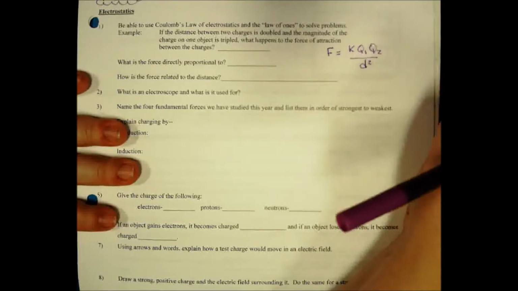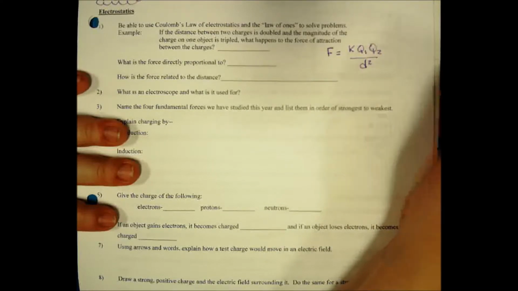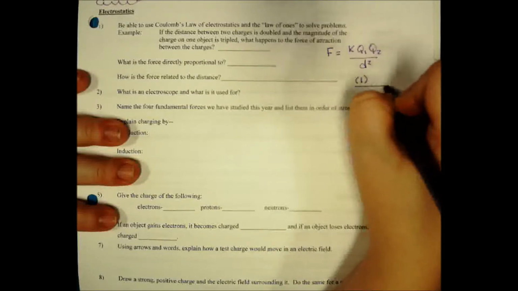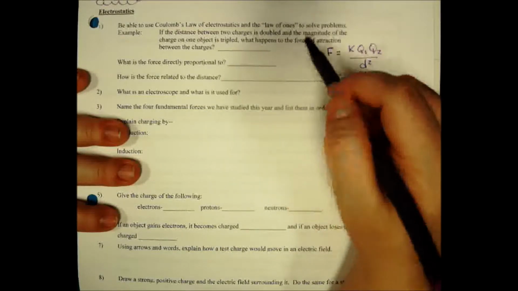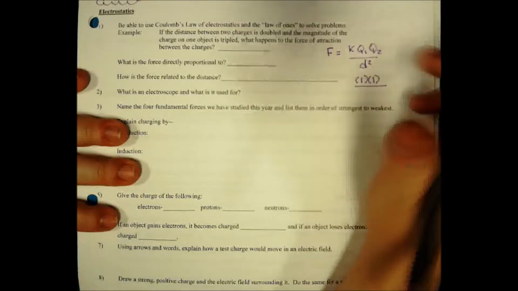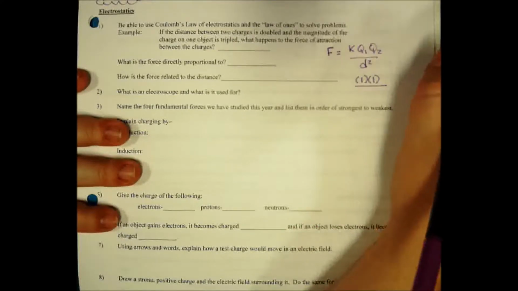Then you have to know how to use the law of ones. For the law of ones, anything that's remaining the same is a 1. Since K is a constant, it's always a 1. Here, one of our charges is changing, but one is staying the same. So one of our charges is still a 1. However, you have to change the numbers if things are changing to represent the change.